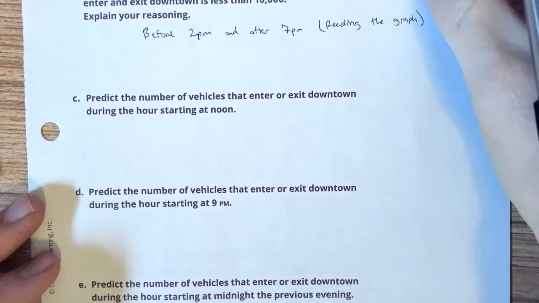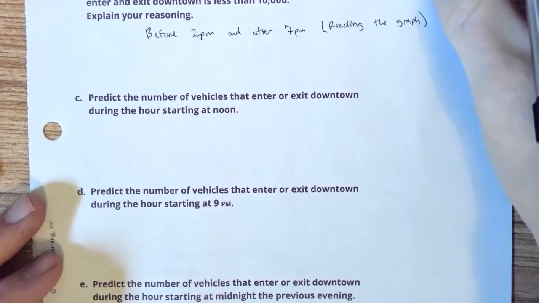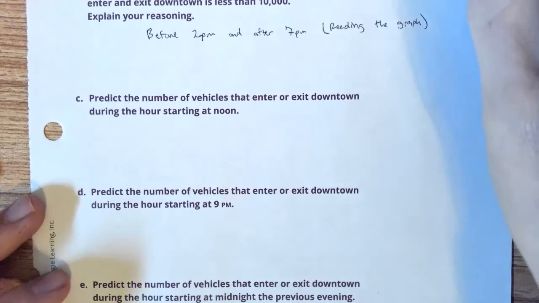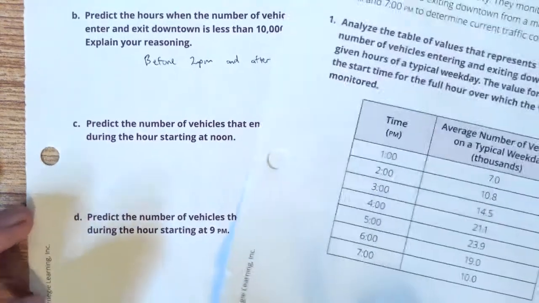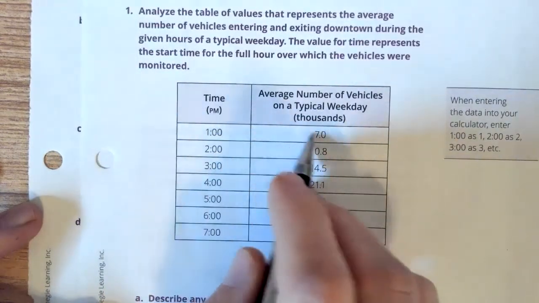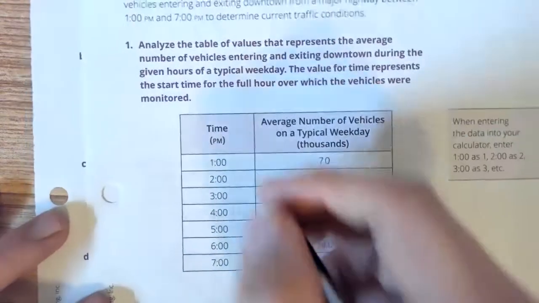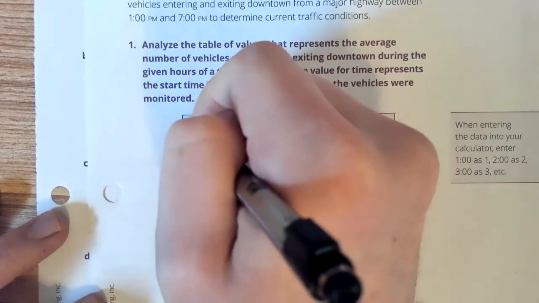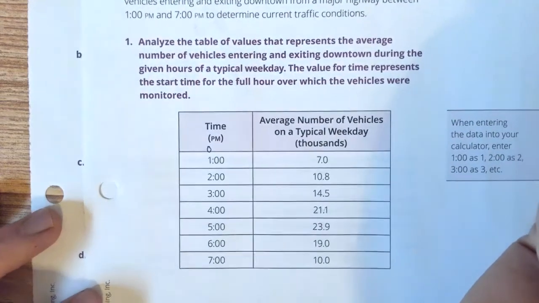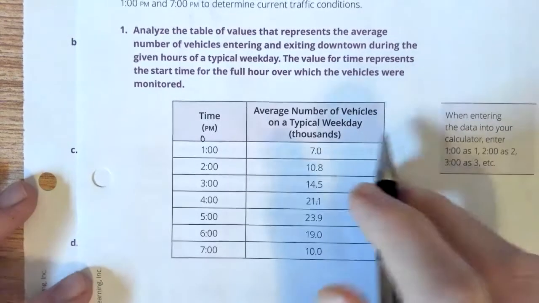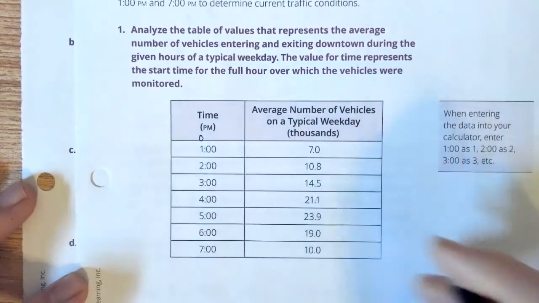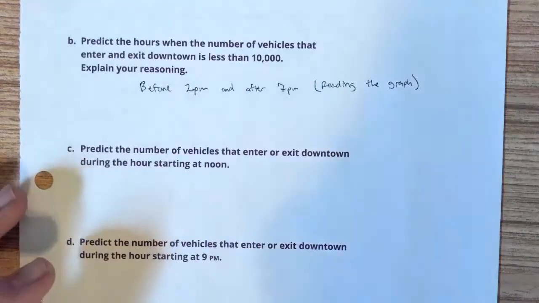Predict the number of vehicles that enter or exit downtown during the hour starting at noon. So how we built this was using the time. At 1 o'clock, we predicted 1,000. So what we're doing now is just pretending, what if it was noon? So we're actually going to take this down to 0. How many vehicles are we predicting when it's noon, or like 0 p.m.? Just look at your equation.